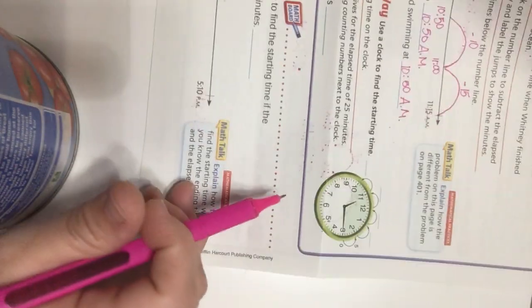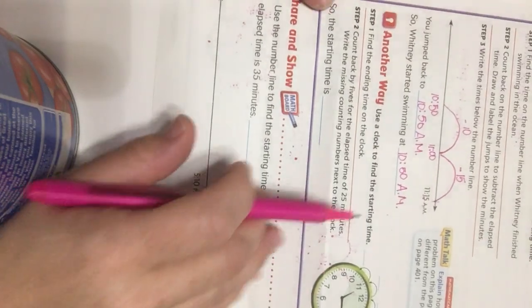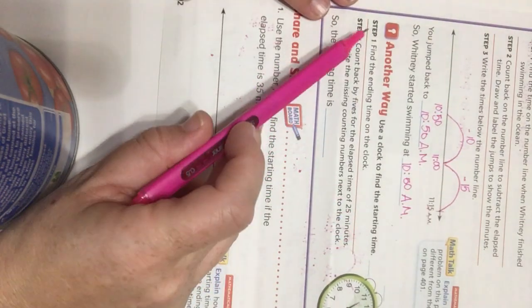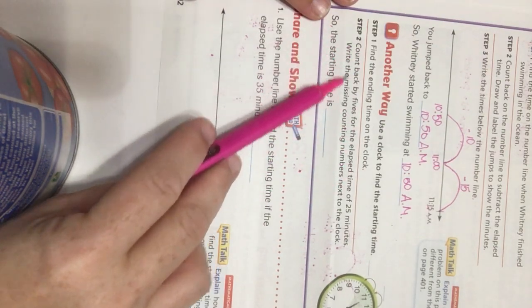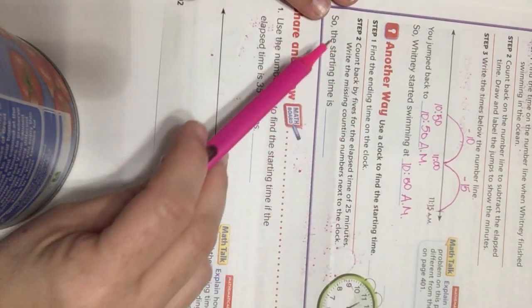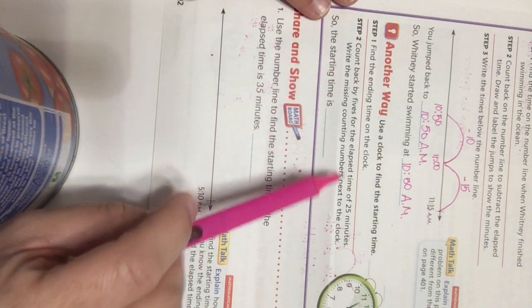All right, now let's use a clock to find the starting time. Okay, it says here, find the ending time on the clock. Count back by fives for an elapsed time of 25 minutes. Write the missing counting numbers next to the clock.